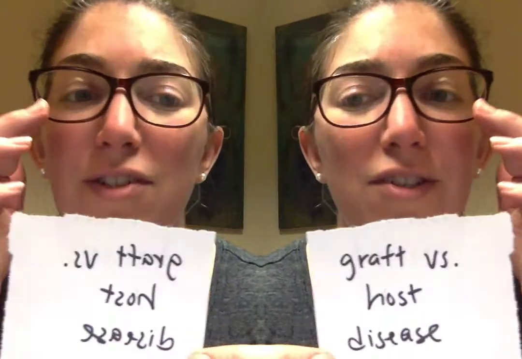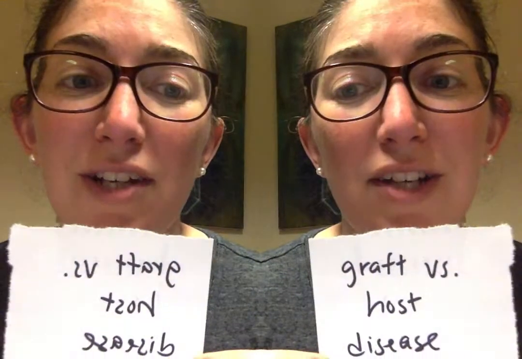Graft versus host disease and host rejection. These are two potential consequences of tissue transplantation. In graft versus host disease, the grafted tissue is actually attacking the host. And the only way it can do that is if the grafted tissue contained T cells. T cells are our body's cell attackers.